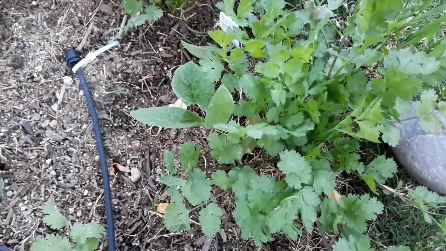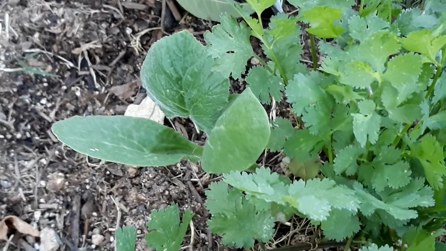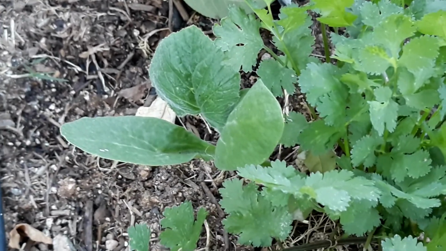Can you see the difference between the cilantro leaves and that one? What do those leaves look like to you? Do they look kind of like the watermelon we had? They sure do. So this backyard gives the most amazing things that we don't plant.